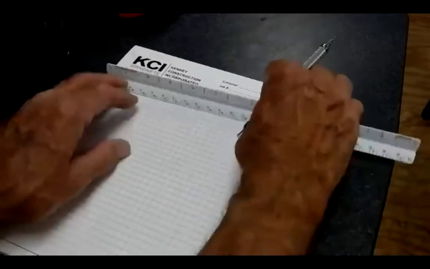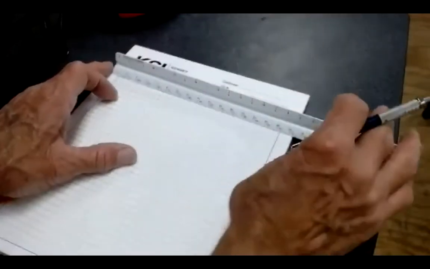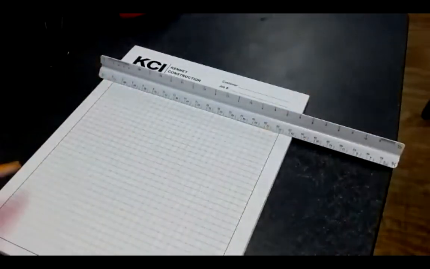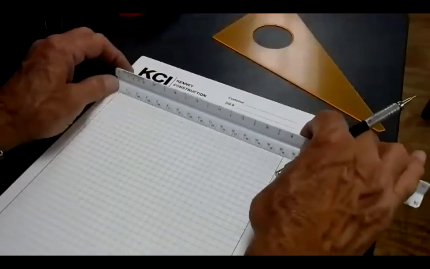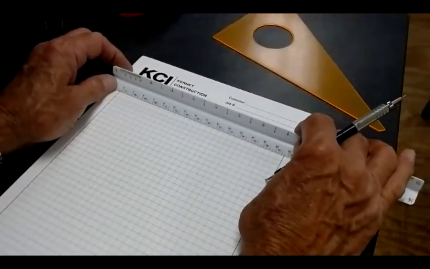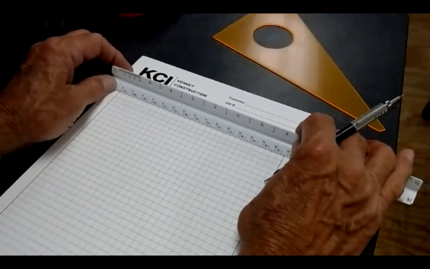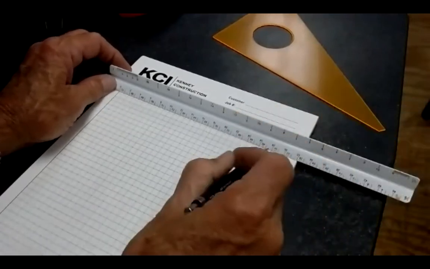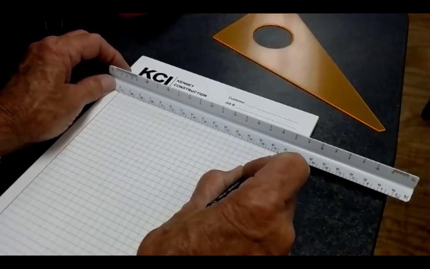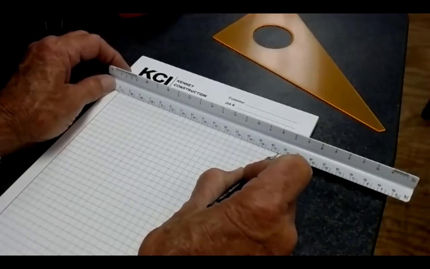Let's see it in quarter scale. Quarter scale. Yeah, that's all we're going to get on the page is quarter scale. Okay, so let's go 29. Wow, that's all we're going to get. We'll go 28, 29. Wow, that's all the way across.